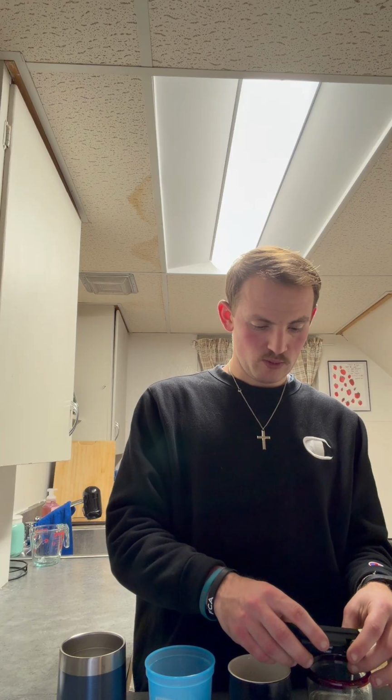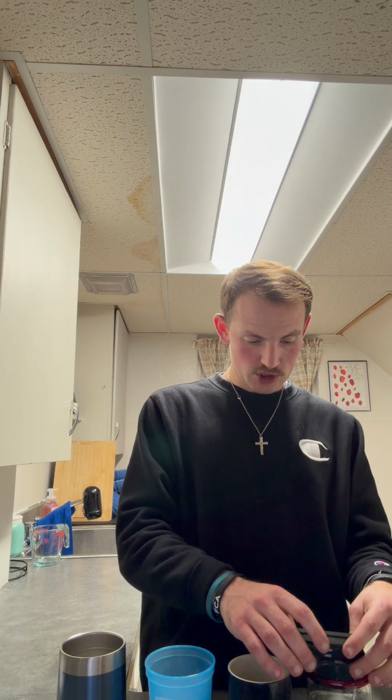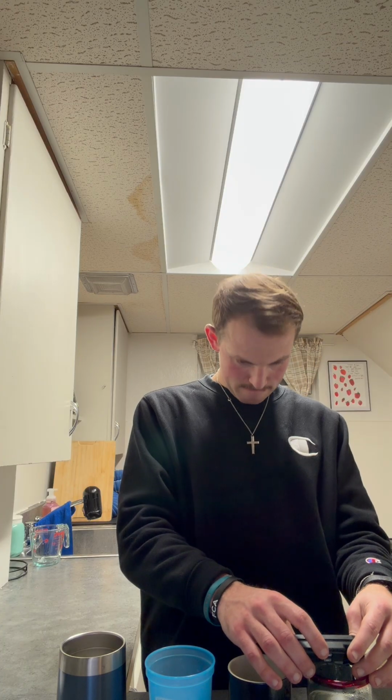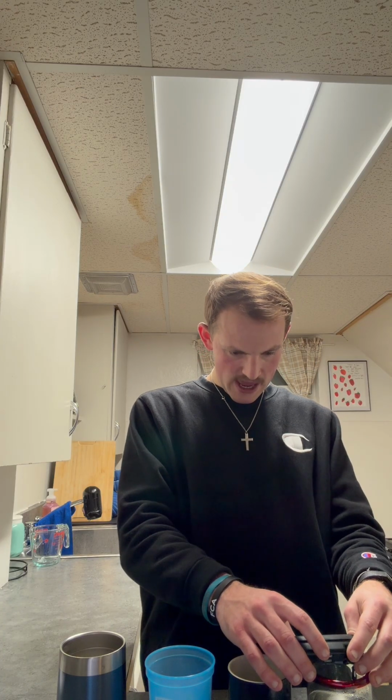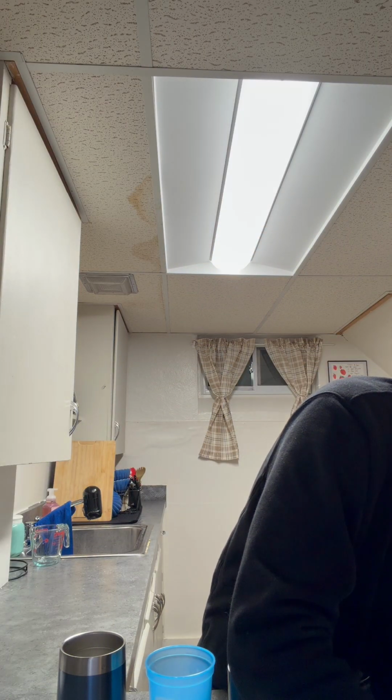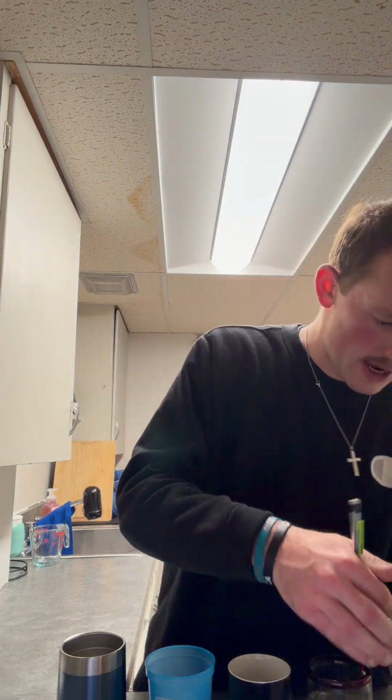All right, so after 10 minutes, we will be taking our temperatures again. So for our glass cup, this will be under our 10-minute temperature column, we have 97.8 degrees. So we can see that it dropped about 5 degrees that last time.